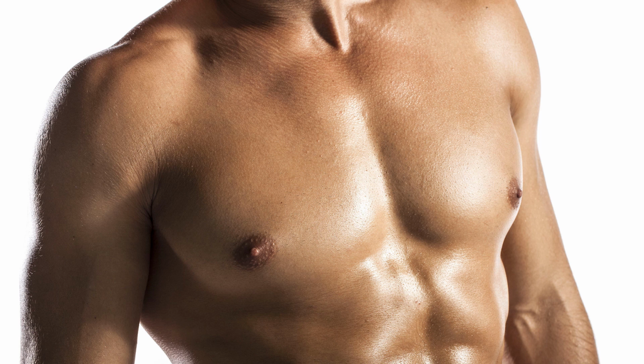In this tutorial, I'm going to show you how to create realistic tattoos.